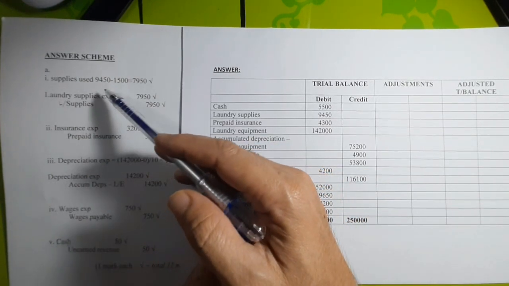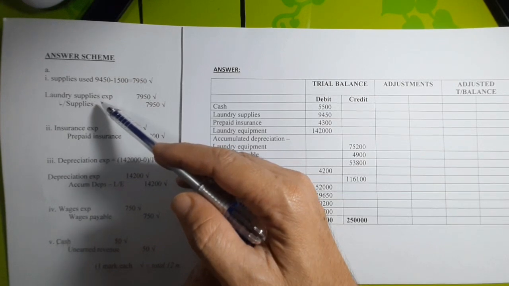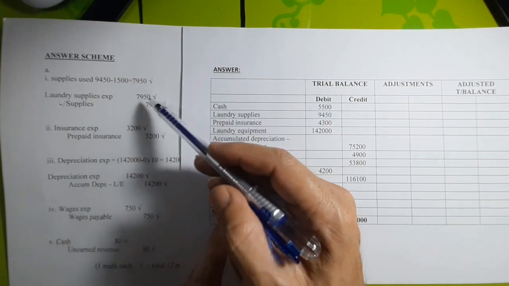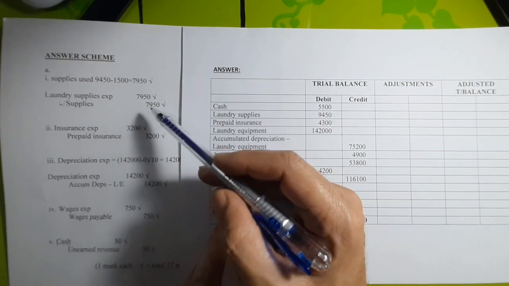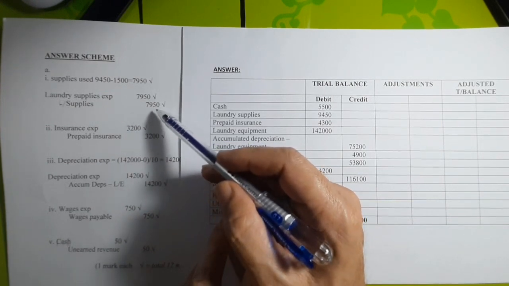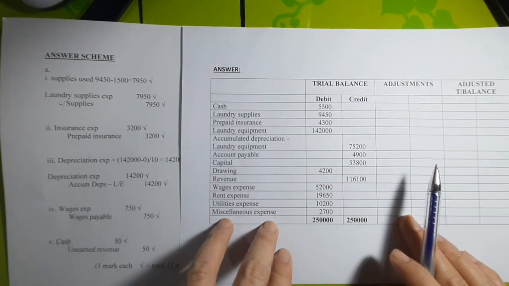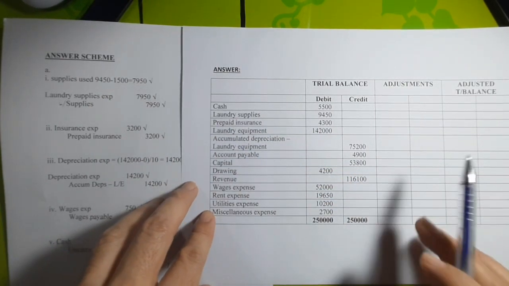So the first adjusting entry is debit laundry supplies expense 7950, and then credit laundry supplies 7950. To show the adjustment, you have to check.